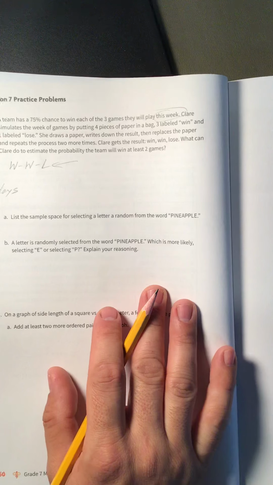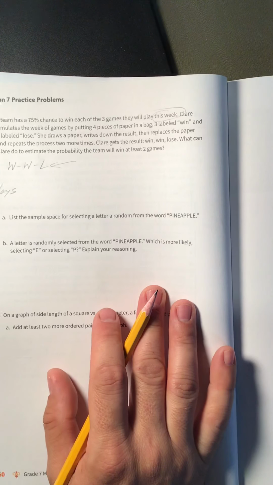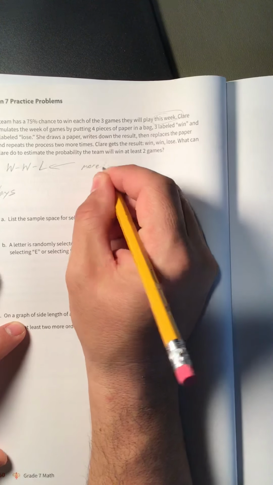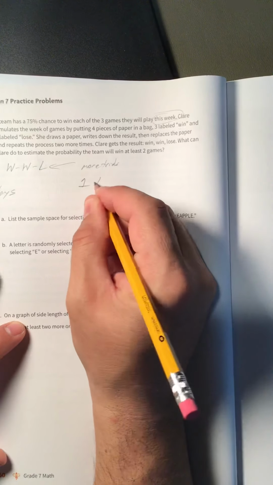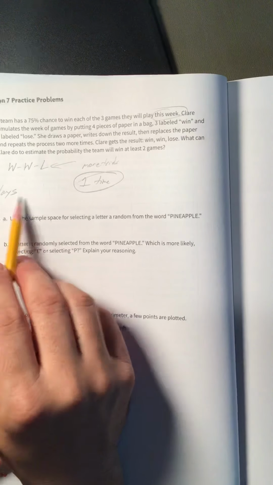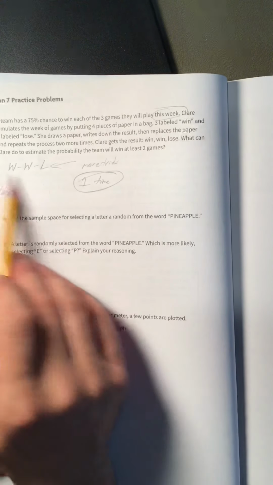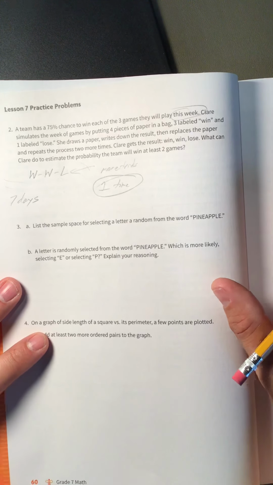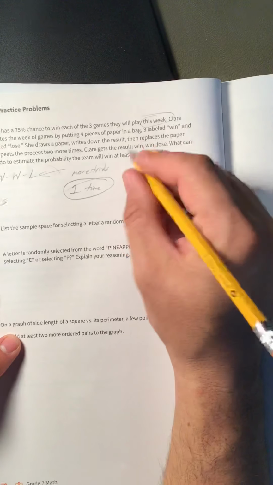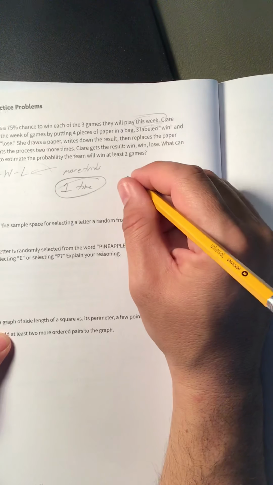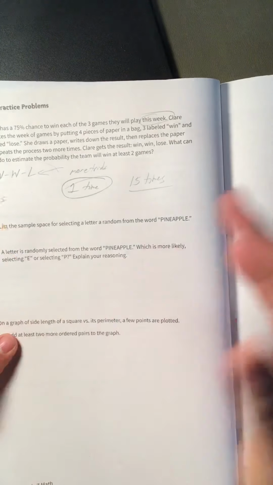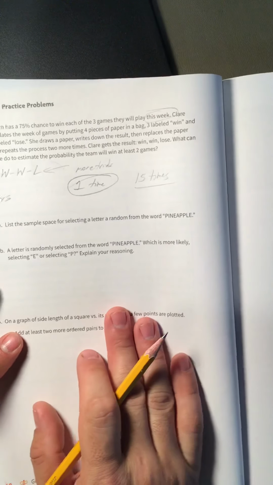So how can she get a probability? Well, probably got to do more trials. She only did it 1 time, so right now you're saying that they would win 2 out of 3 100% of the time because you did it once. So how can she estimate it? Do more trials. Do that drawing out of the bag, and do it 15 times. And then see how many have at least 2 W's, just like we looked at the kittens. Now we're looking at the pieces of paper that she's been drawing.